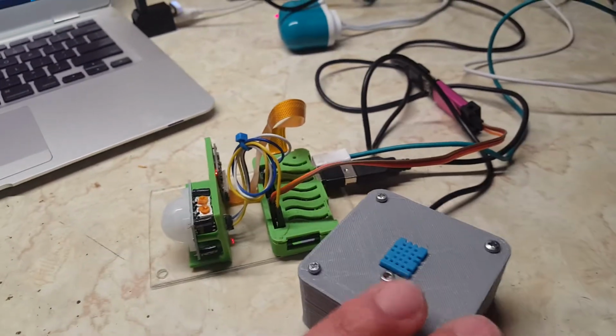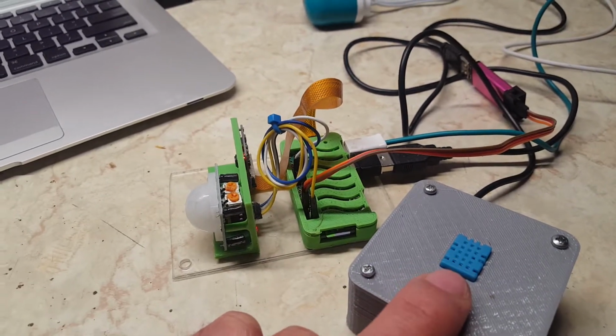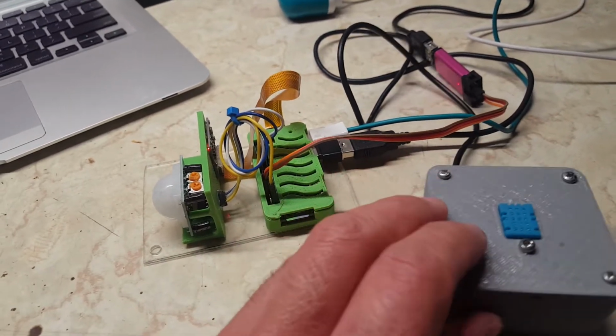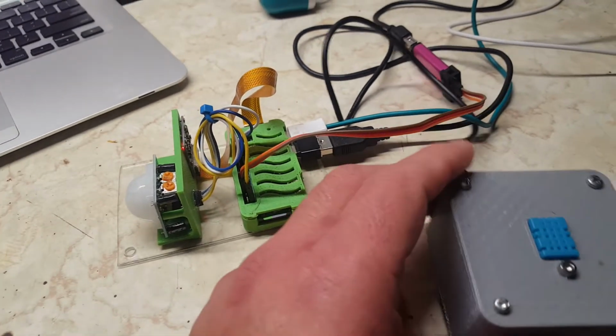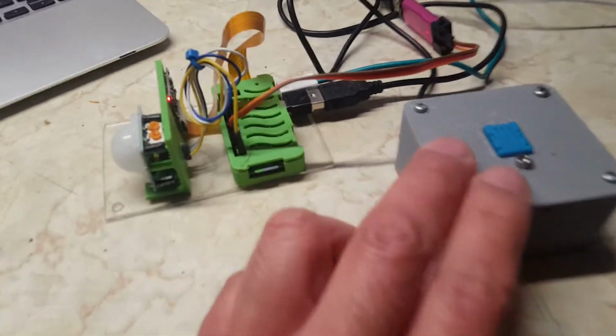But I don't know if you notice this gray box here. This is a temperature and humidity sensor. And it's in this box because this is already something that I had around. Inside here, there's an Arduino Nano and a real-time clock, both connected to the Arduino.